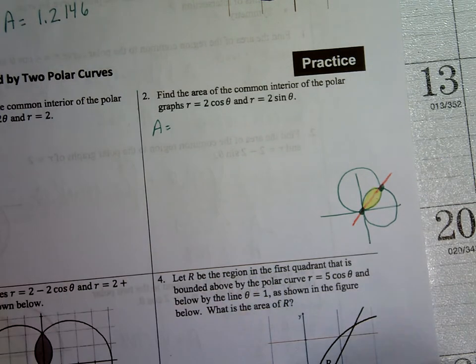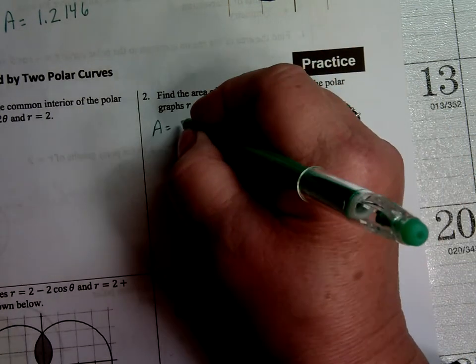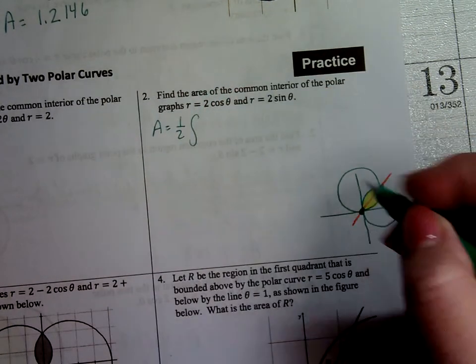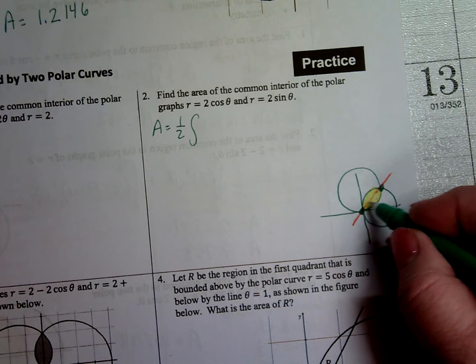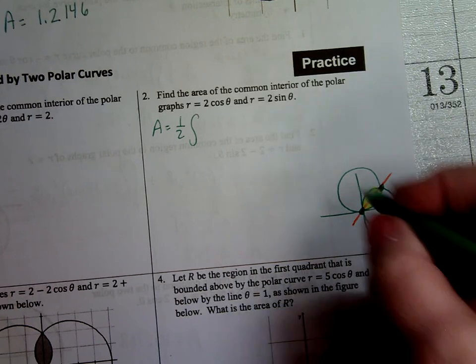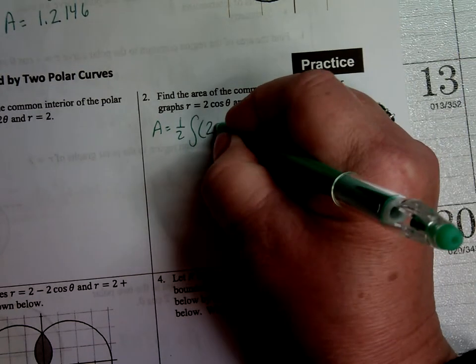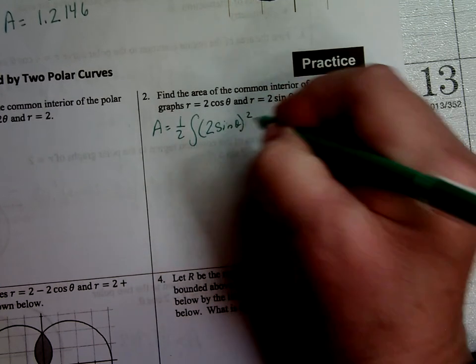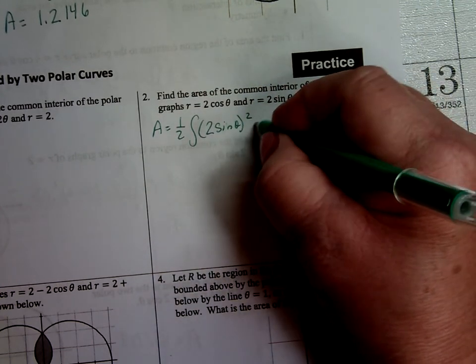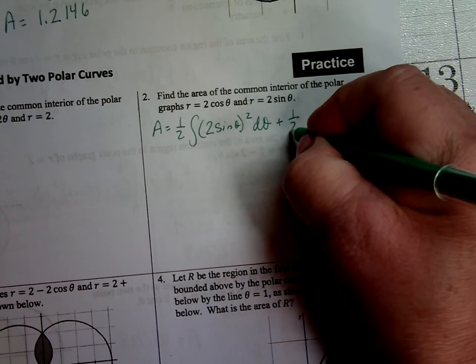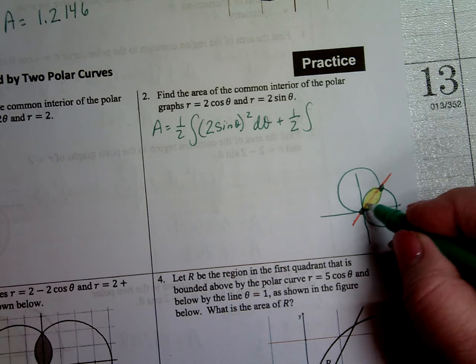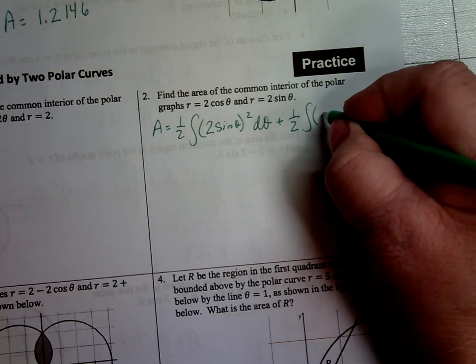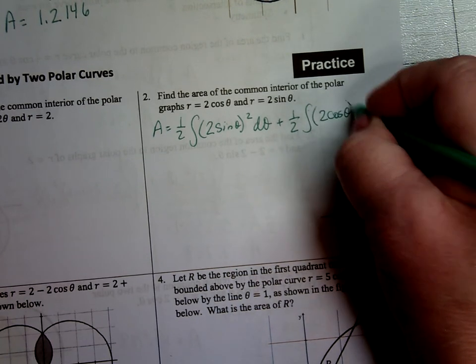My area formula is going to be 1/2 an integral. We'll talk bounds in a minute. And I'm starting with the guy that is, if I look at this part over here, the circle that's lying on the y-axis. Well, that's your sine guy. So it's going to be (2 sine of theta) squared d theta. And I'm going to add it with the guy that is now part of the cosine circle. So he is (2 cosine of theta) squared d theta.